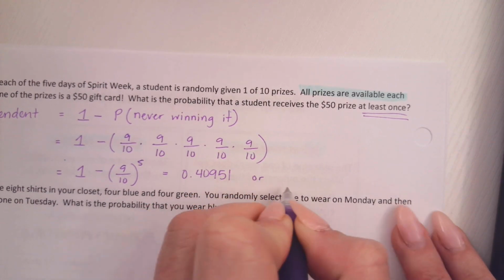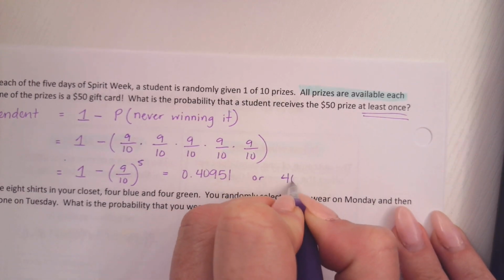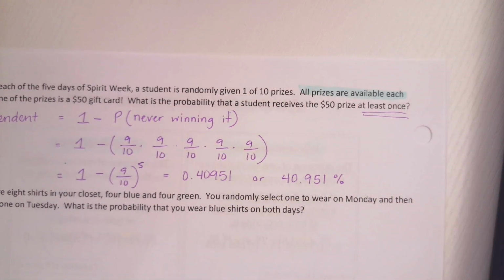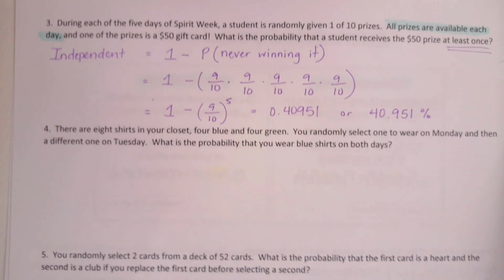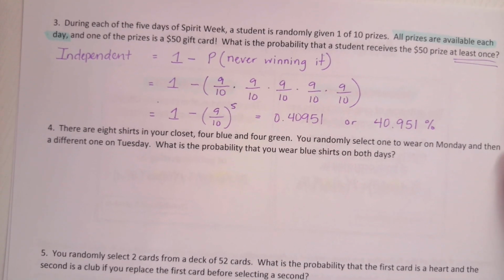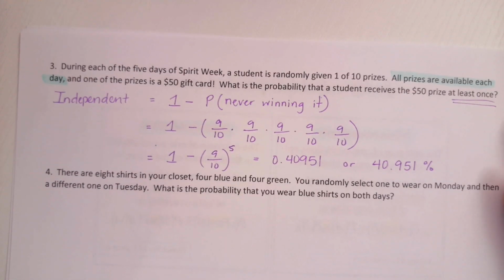We could also write it as a percent. 40.951%. Is that what you got, Danny? When you did your magic method? So this would be the probability of getting it at least once, because it's the complement of never winning it.